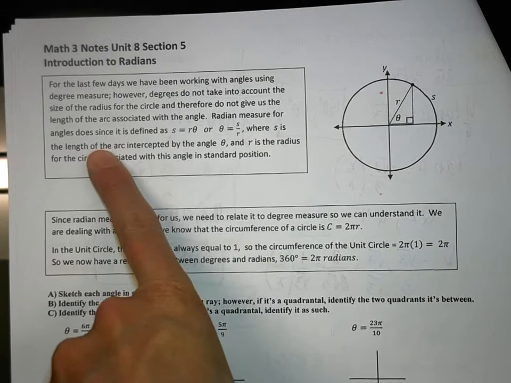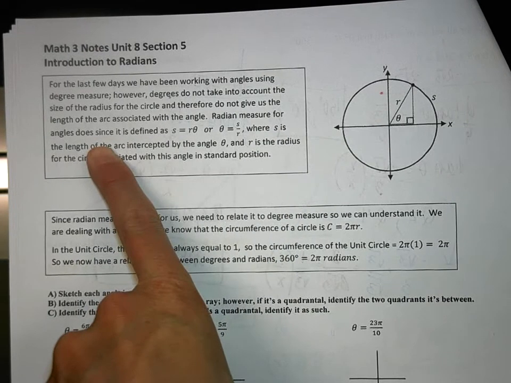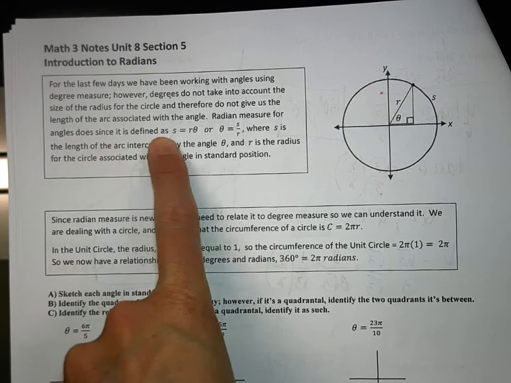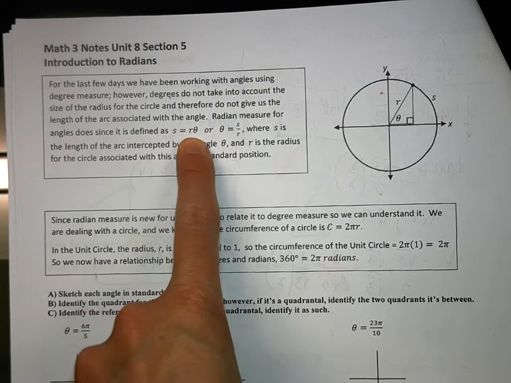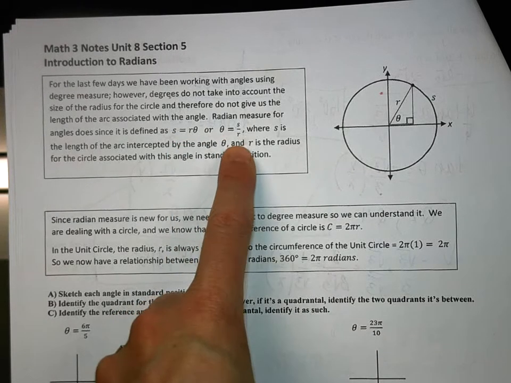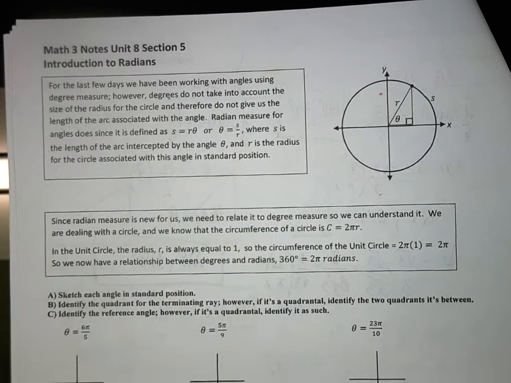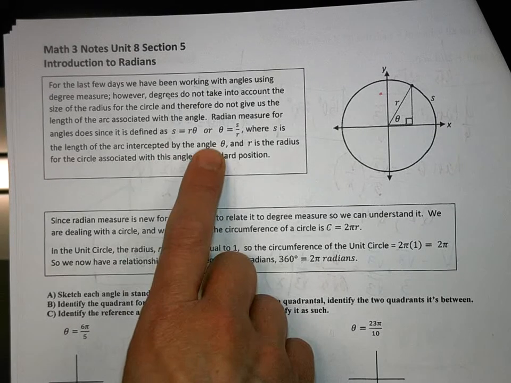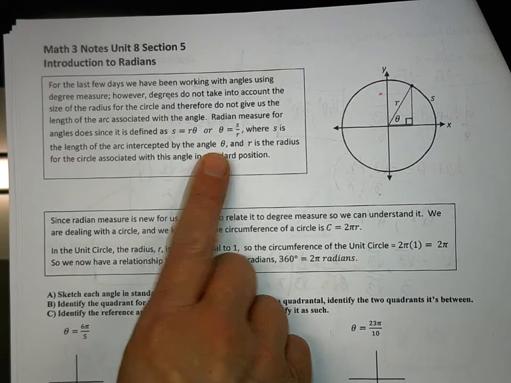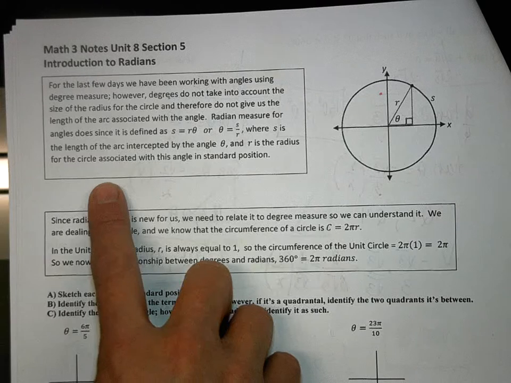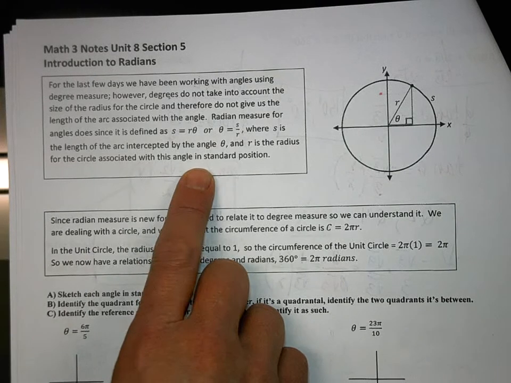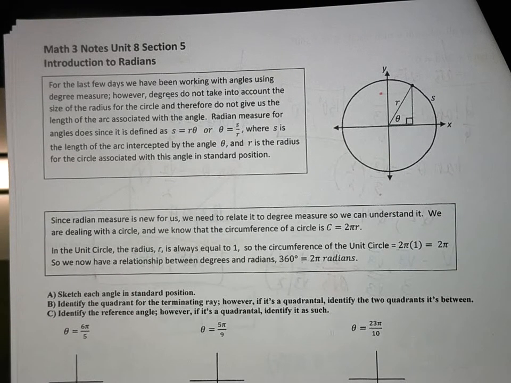Radian measure for angles does, since it is defined as s equals r theta, or theta equals s over r, where s is the length of the arc intercepted by the angle theta, and r is the radius for the circle associated with this angle in standard position. Now this sounds like a bunch of information and way more difficult than it is.